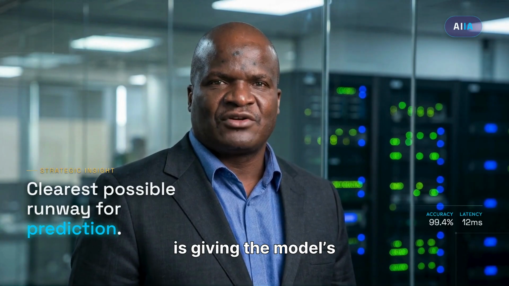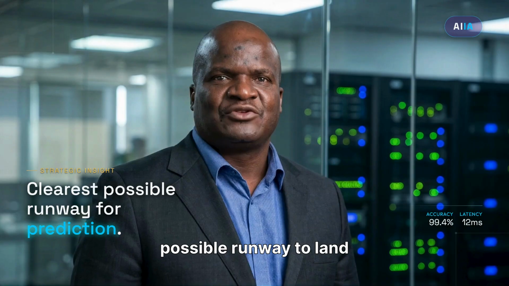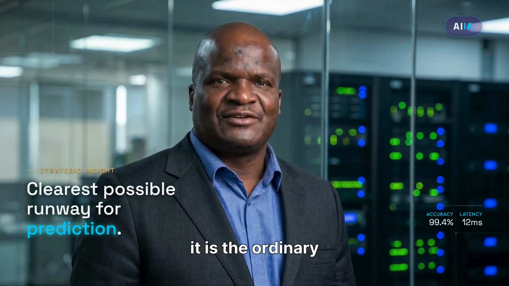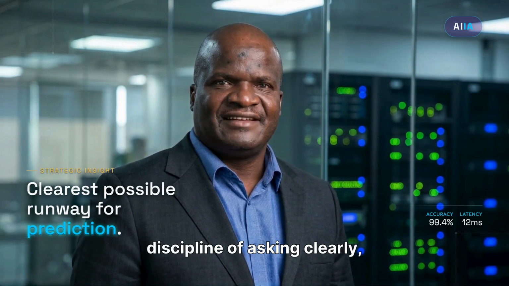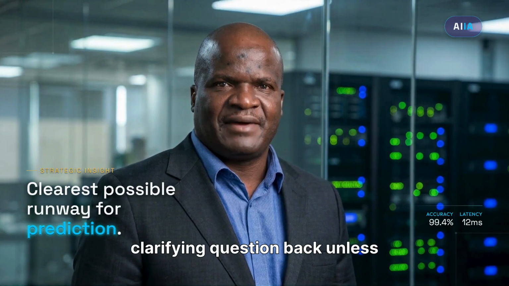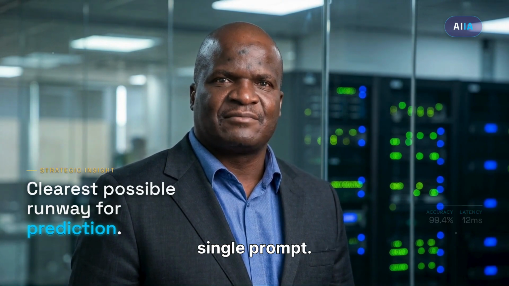It is giving the model's next token prediction the clearest possible runway to land on what you actually meant. Plainly put, prompt engineering is not a trick. It is the ordinary discipline of asking clearly, applied to a listener that cannot ask a clarifying question back unless you let it. Context engineering, beyond the single prompt.